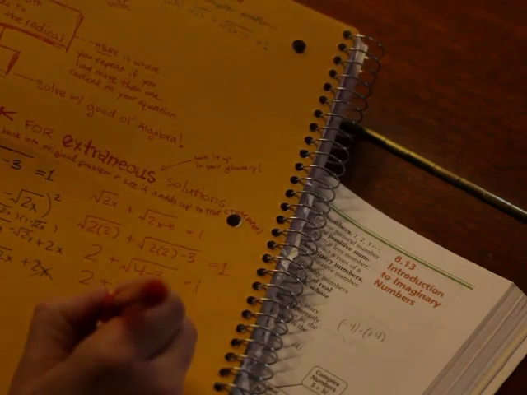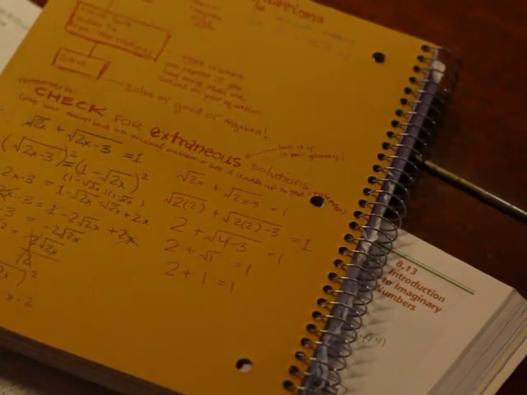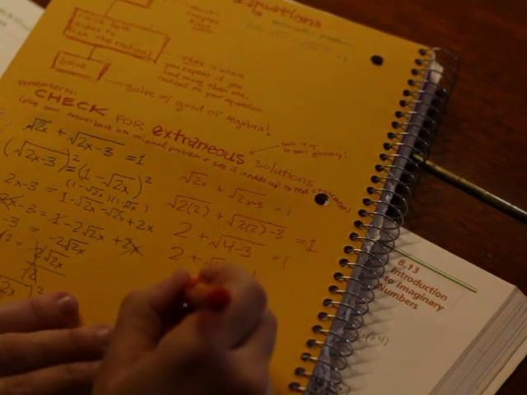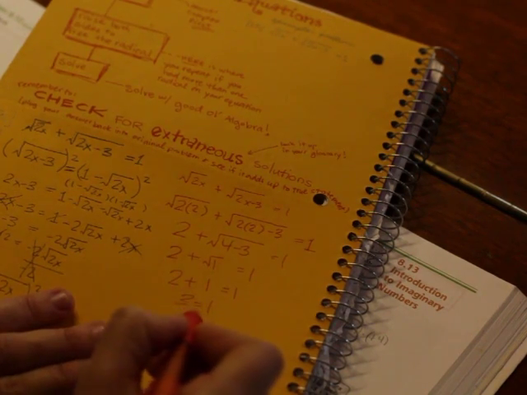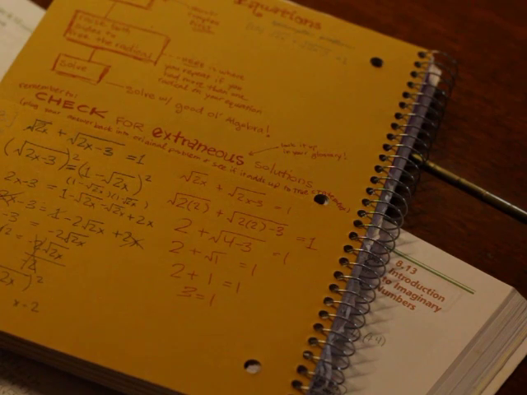So is 2 plus 1 equal to 1? That is your final question. 2 plus 1 is 3. That is not a true statement. Equations are equal, one side is equal to the other, if it's a true statement.